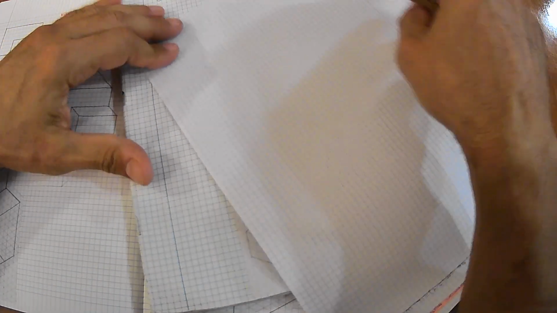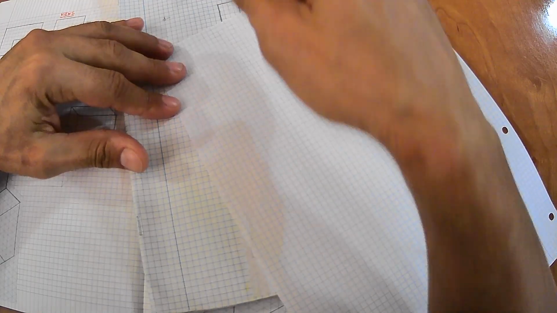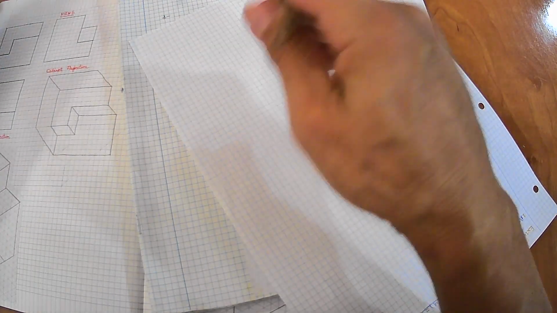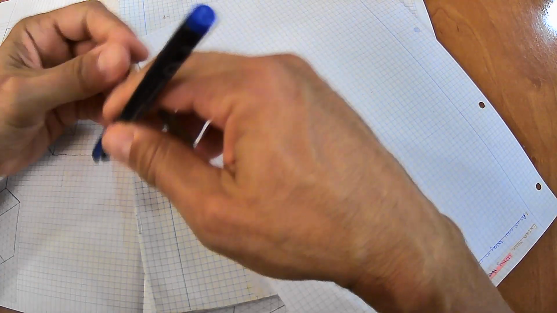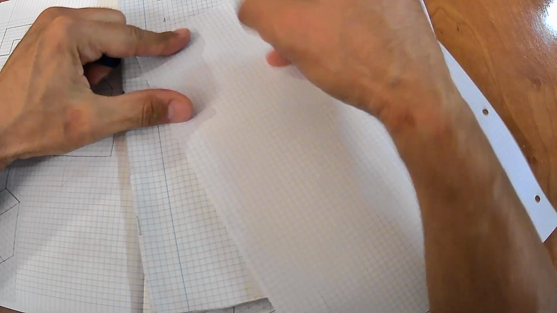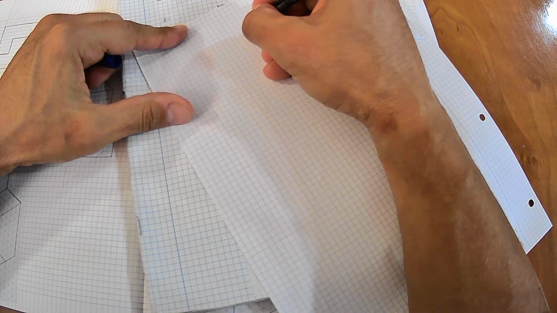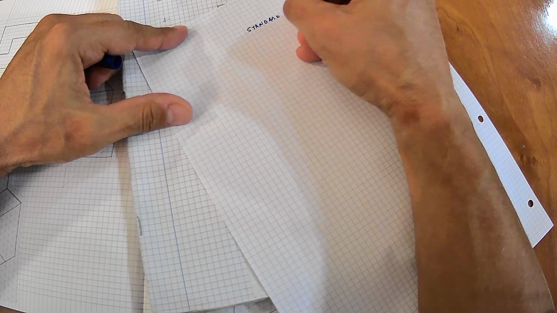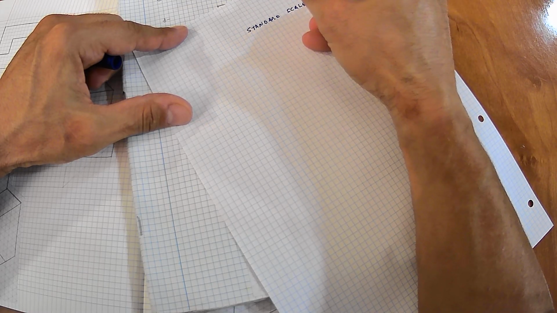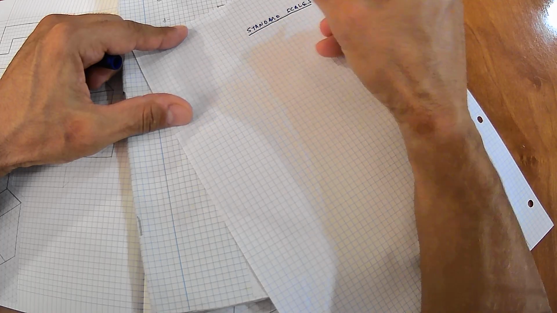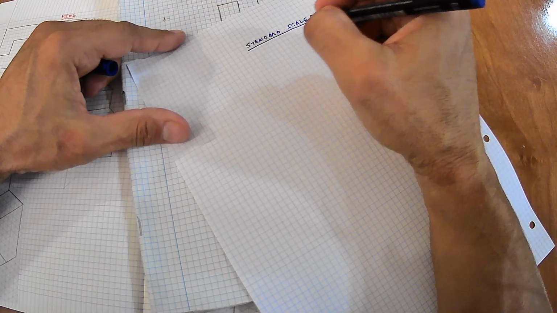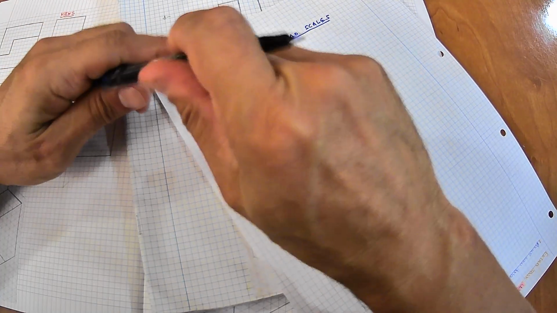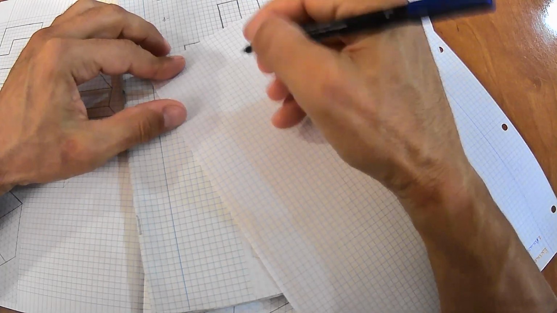Okay, I'm going to talk about scales, the scales you have to use. For example, these are the standard scales for everybody around the world.